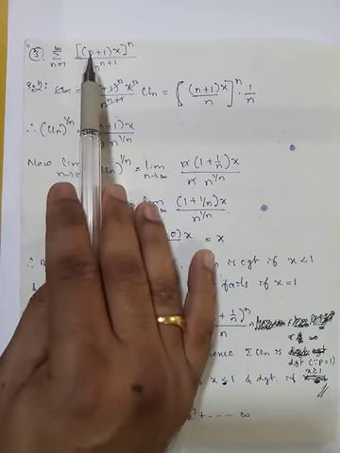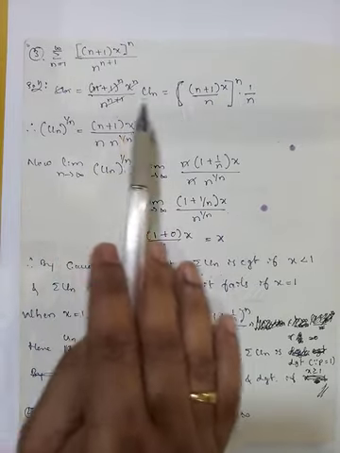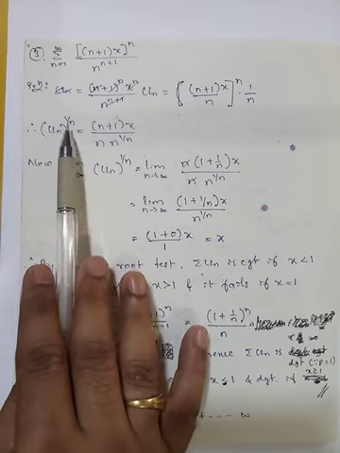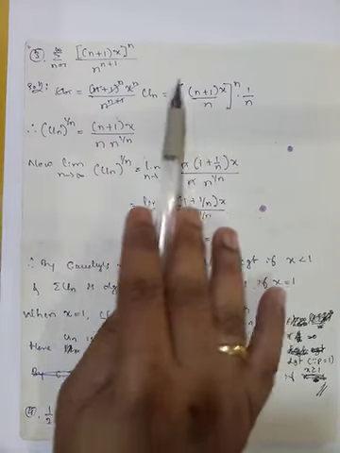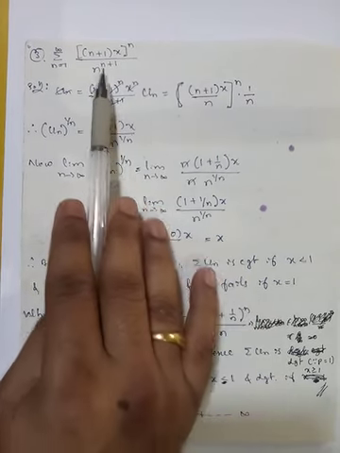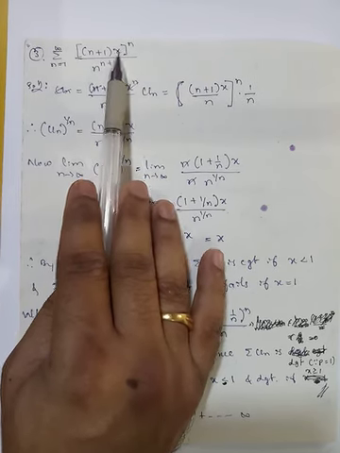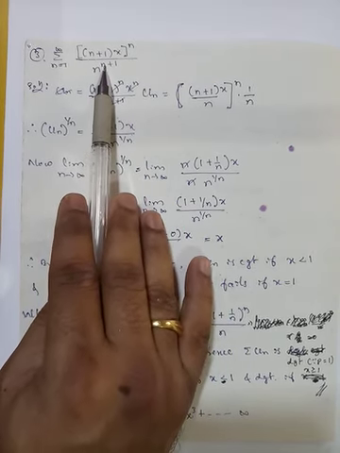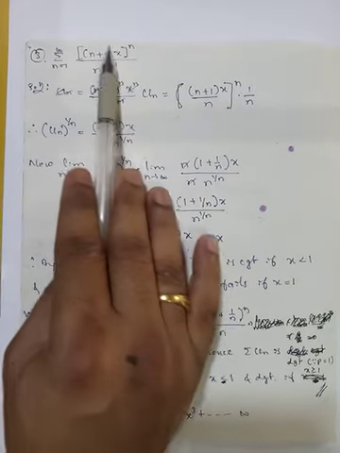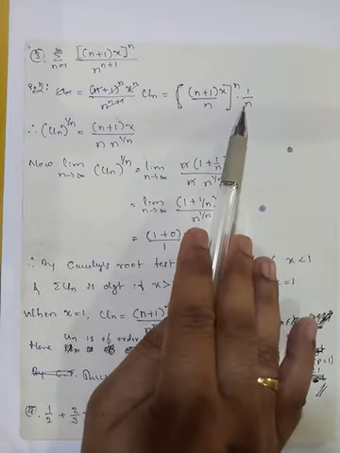Summation n equal to 1 to infinity, (n plus 1) into x to the power n divided by n raised to n plus 1. So un is this. Taking un, then take the power 1 by n, un raised to 1 by n. One adjustment we did here: I take n raised to n inside this bracket, and this whole raised to n, and the 1 by n remains.